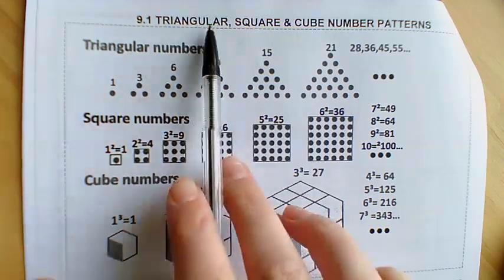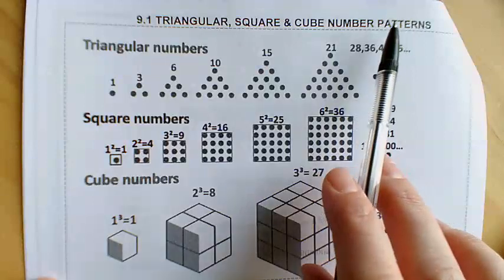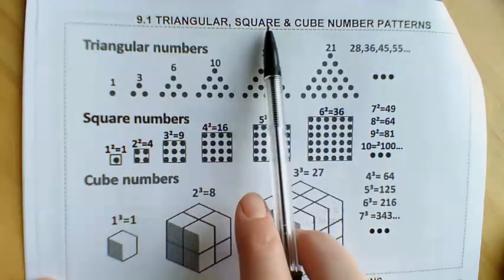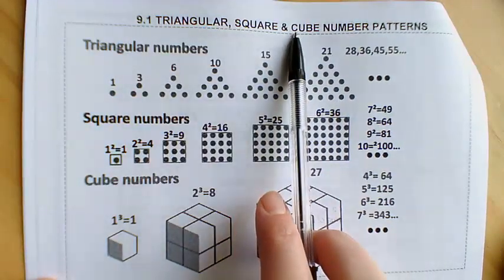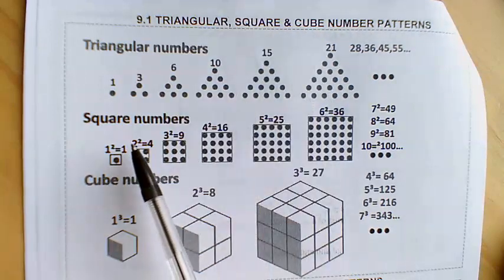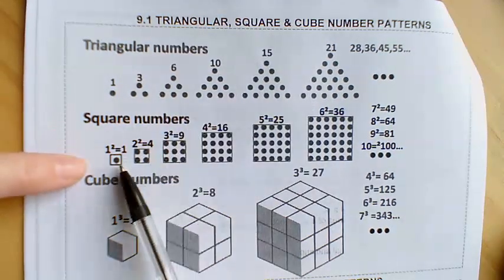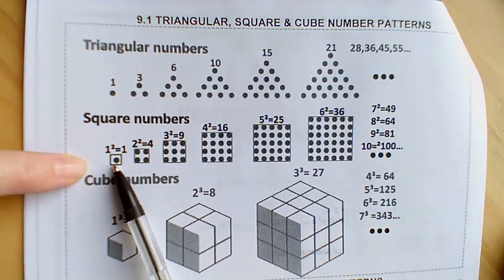This video is on triangular, square and cube number patterns. So you've already come across square numbers and cube numbers last year and in junior high, so I'm going to start with them. So your square numbers come from squares and the area inside the squares.